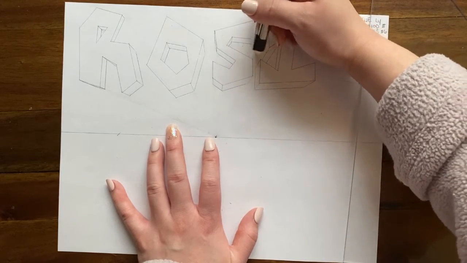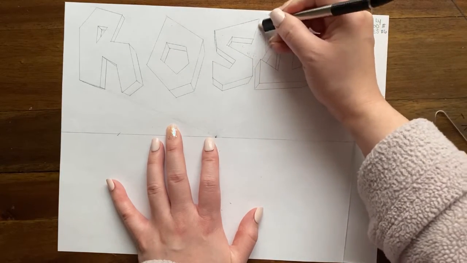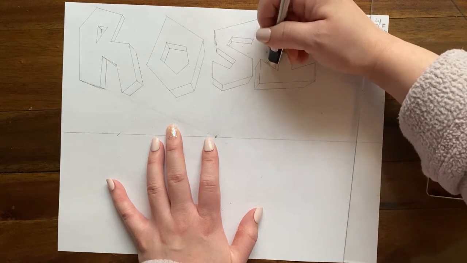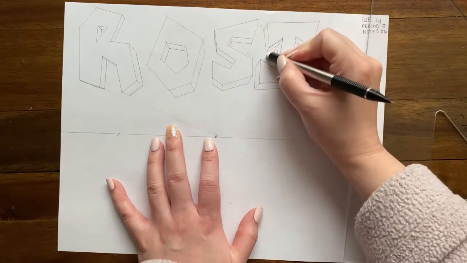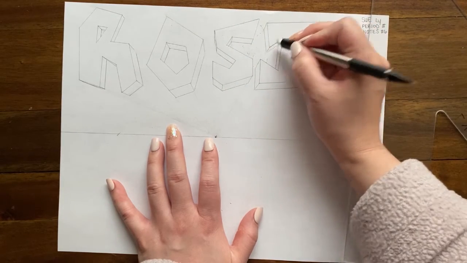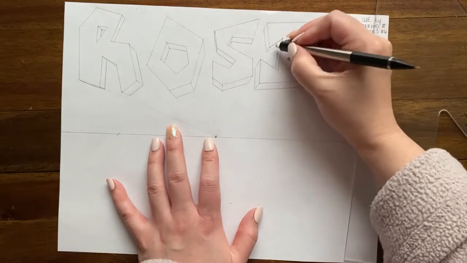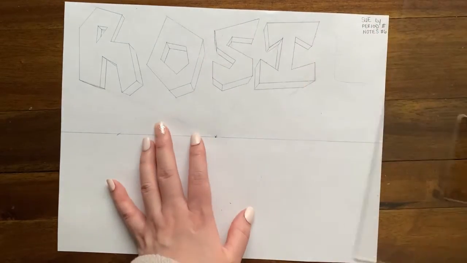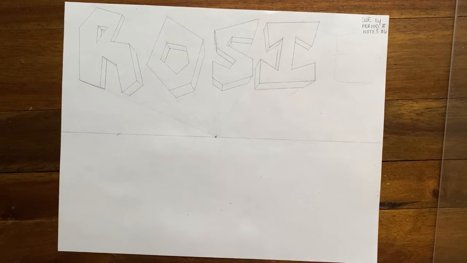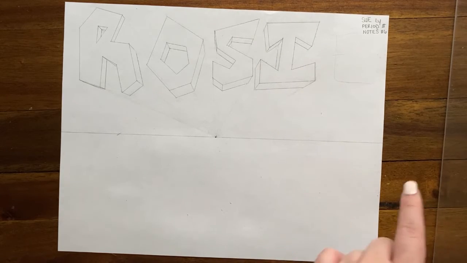You can go ahead and erase your excess lines, but the more you practice, the better you're gonna get at this. So I'm just erasing up my excess lines. Just like that. Okay, so the last letter that we are going to be doing is the letter E.